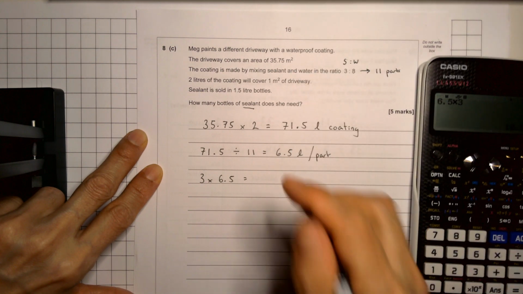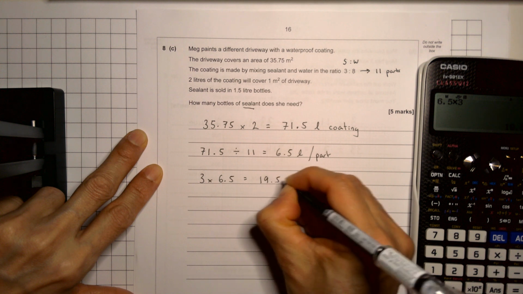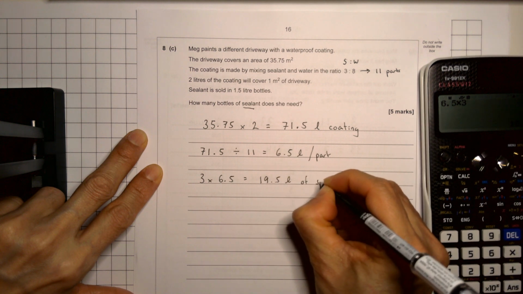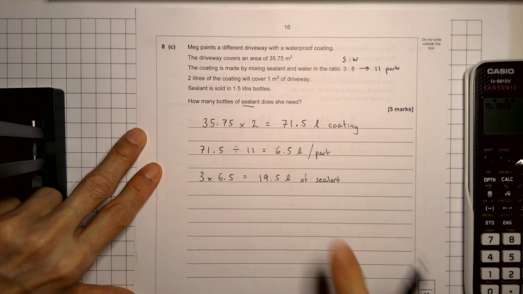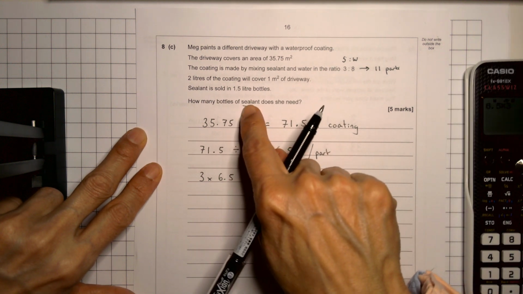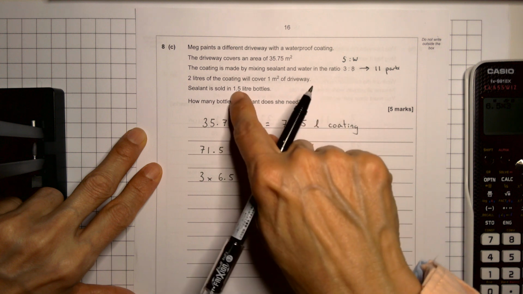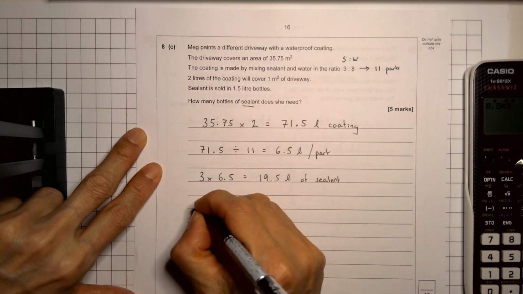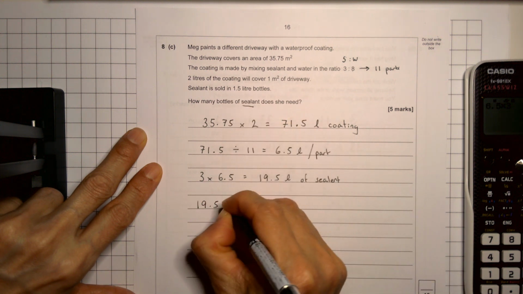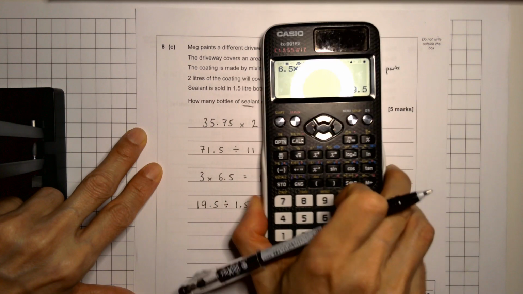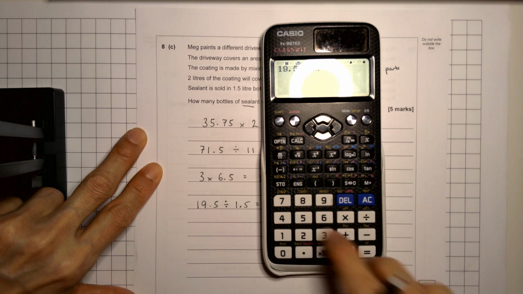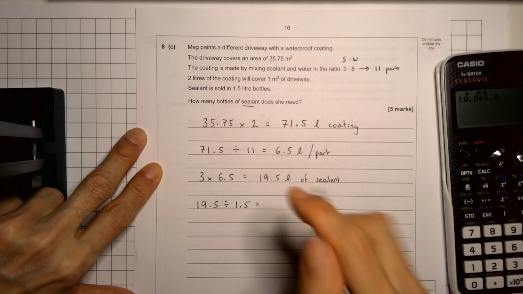So we need 19.5 litres of sealant. That's how much we need in total. Now the question didn't ask us how much sealant, it asked us how many bottles. So we're going to have to find out how many of these fit into there. So that's a division: 19.5 divided by 1.5 to find out how many bottles. And it tells me we need 13 bottles.